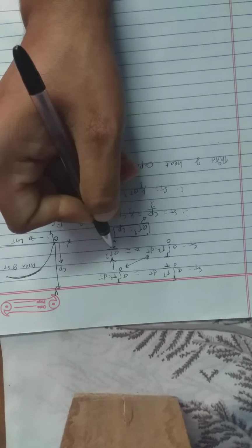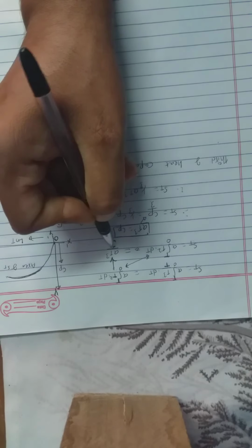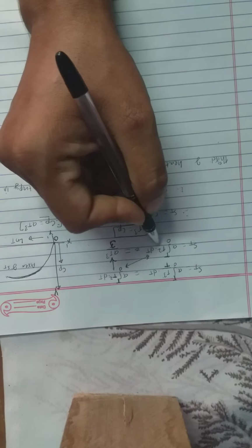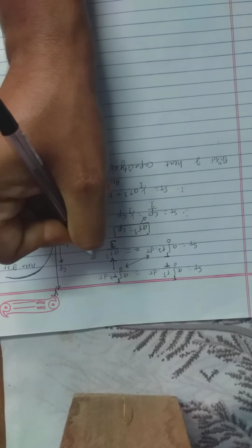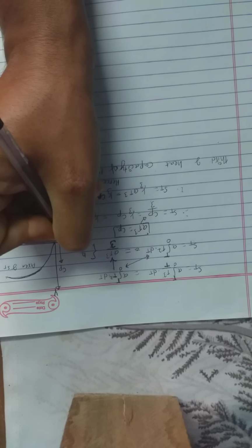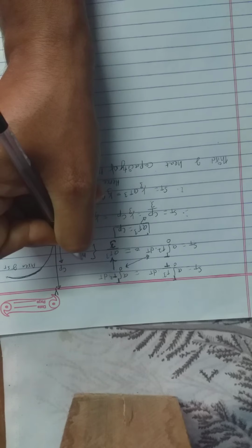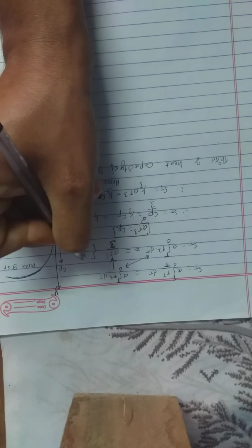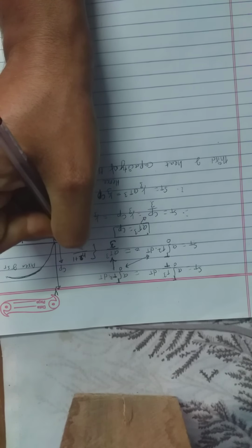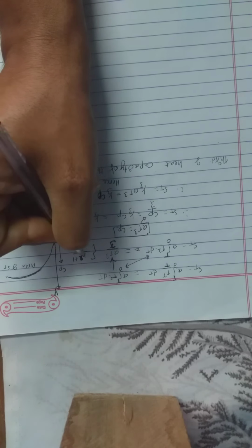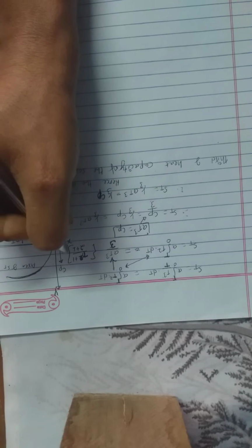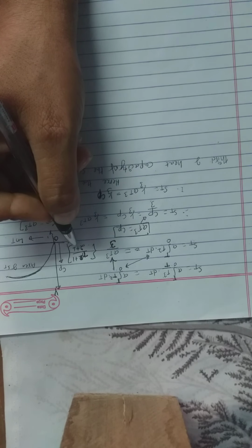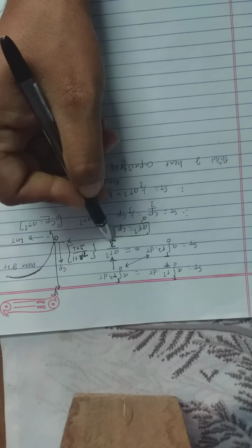This is equal to A T cube. When we integrate T square dT, we get T cube by 3. This is the formula of integration: T to the power n plus 1 by n plus 1, here 2 plus 1 by 2 plus 1. And so we get AT cube by 3.